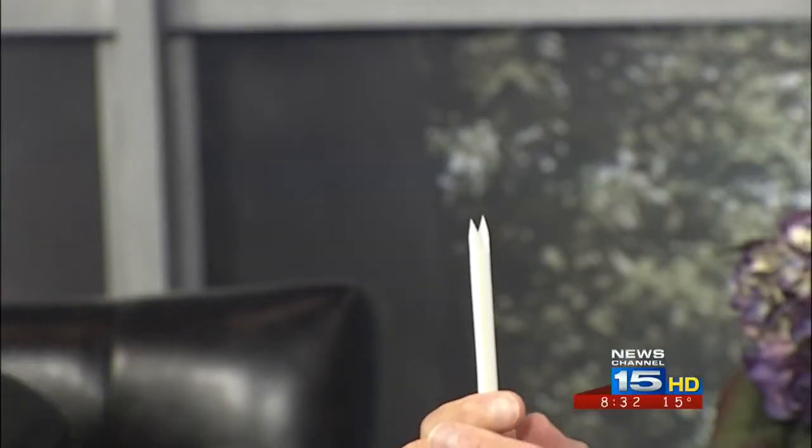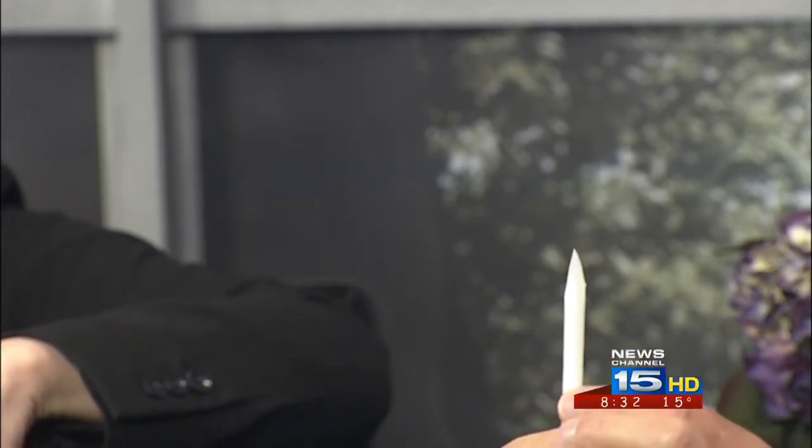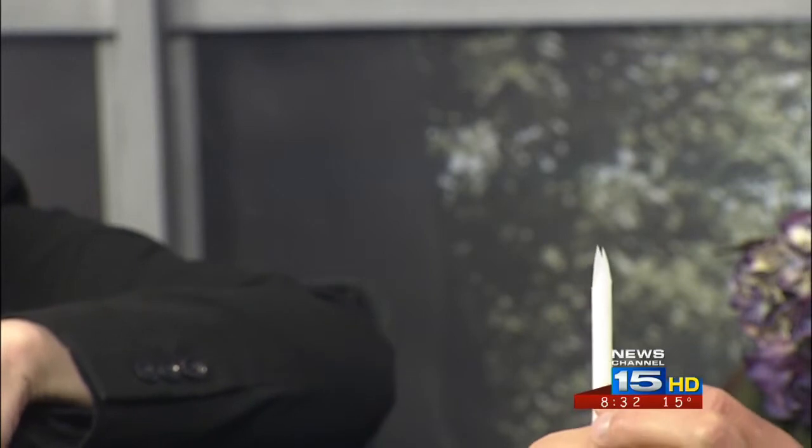Okay, so I'm going to give a straw to each of you, still inside of the plastic container. What you're going to do is take it out, and if the camera zooms in on my straw, you can see what I did was I cut it into a V shape. I cut the left side and the right side into a V shape. So it has a point on it, kind of like a musical instrument, such as an oboe.